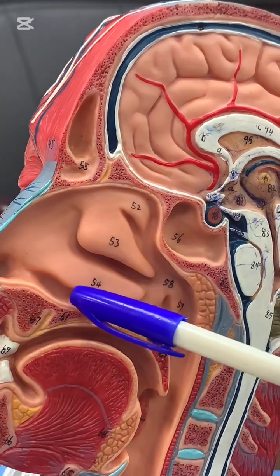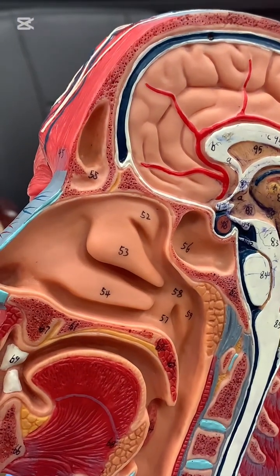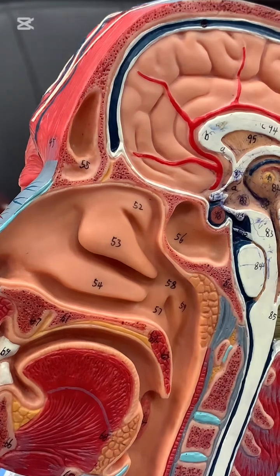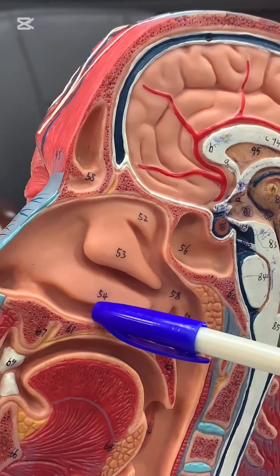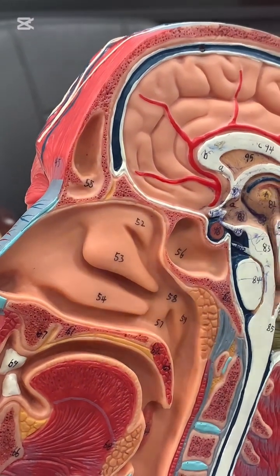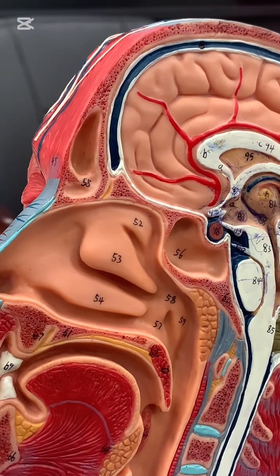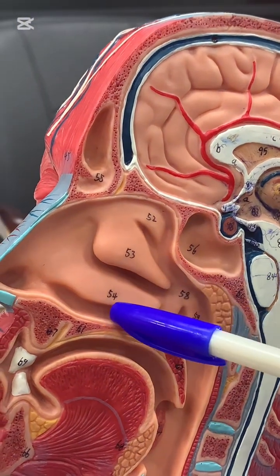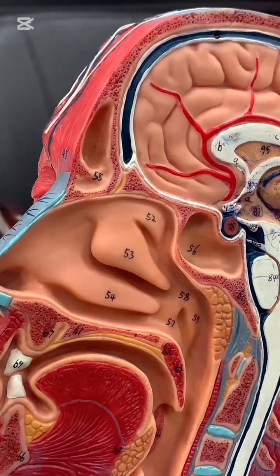As for the inferior meatus, which is very important clinically, the nasolacrimal duct opens in it. The nasolacrimal duct connects the lacrimal sac from the eye. Why is it very important clinically? I will explain the clinical features in a separate video so that you don't get confused with the rest.